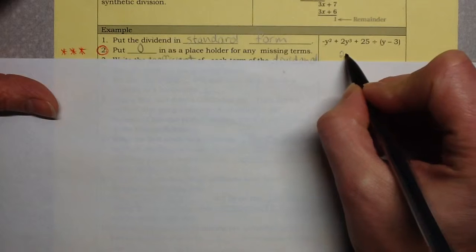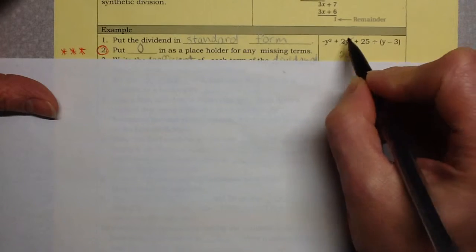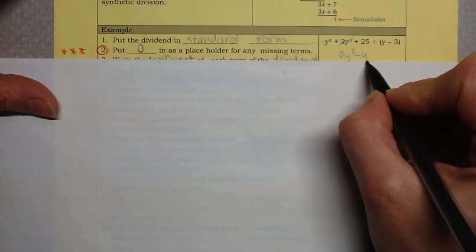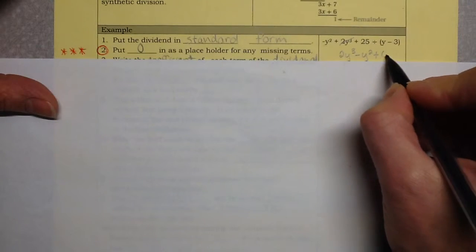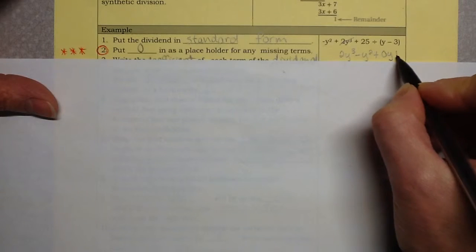The first thing that we want to do is write it in standard form. So we want to put 2y cubed and then minus y squared, and then plus 25. Now we don't have a y to the first power, so we put 0y in there and then plus 25.